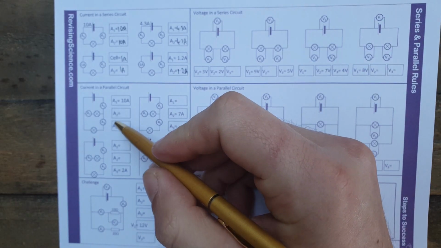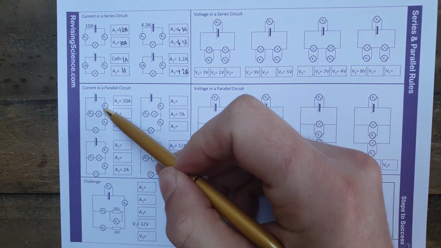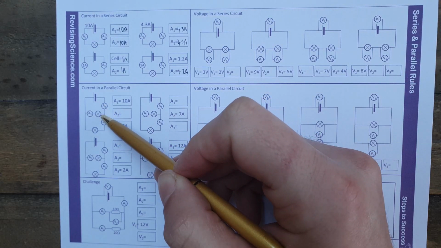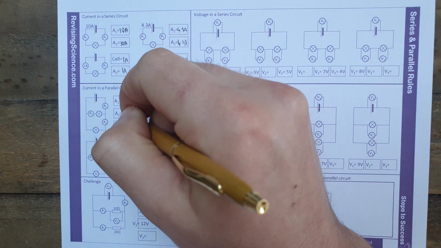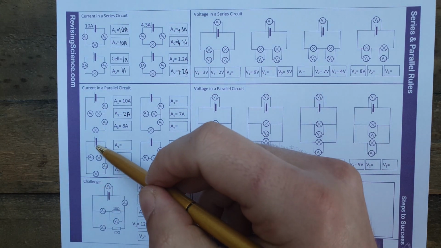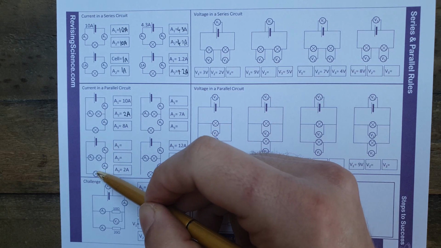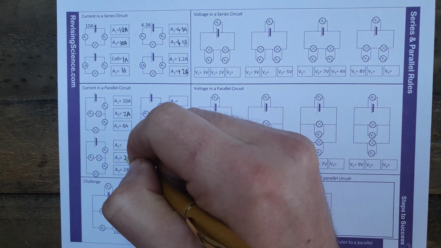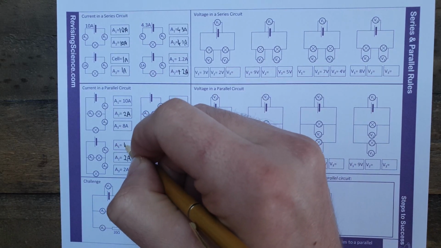In a parallel circuit, the current splits. So if we had 10 amps coming this way, and 8 amps went down here, the remaining 2 amps would go over here. So this answer is 2 amps. In this example over here, we've got 2 amps coming over here. We're going to assume the light bulbs have equal resistance, and so the same is going to go down here, which makes 2 amps. So our total here must be 4 amps.